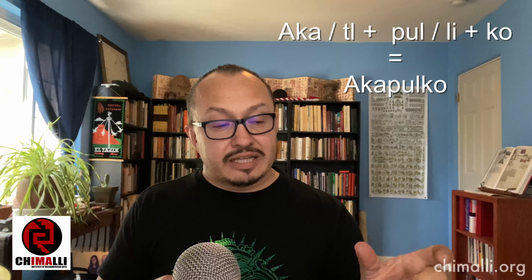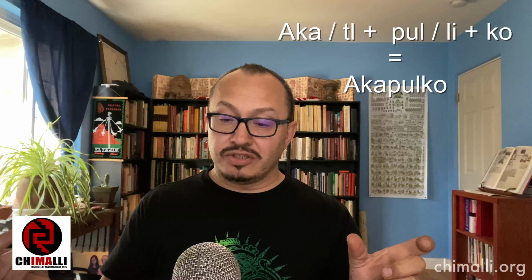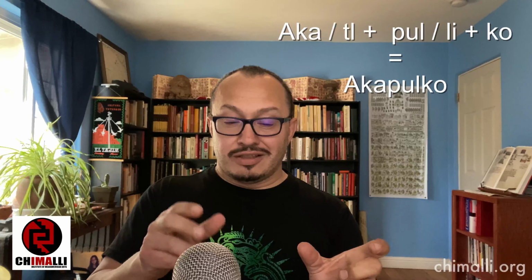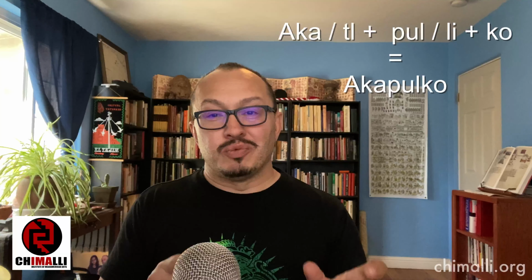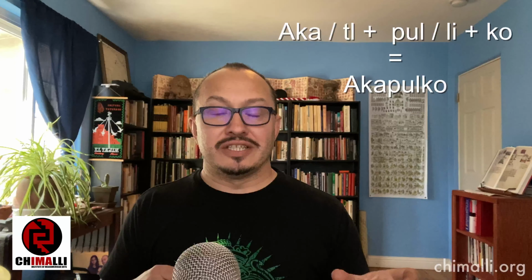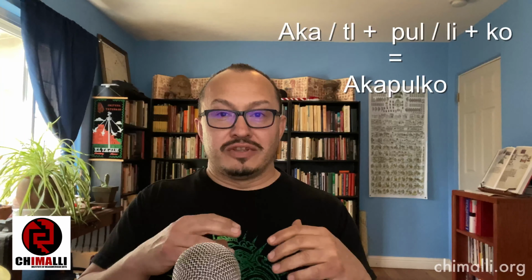So you get acatl, you cut off that TL, then you add pule, then you cut off the LI, and then you add ko, and you wind up with Acapulco, which is the place of the long or extended reeds or cane. So this will help you understand how words are formed and give you an idea of the place names in Mexico. If you've ever looked at a map, it'll give you an idea of how to break down these words and the meaning behind these words.